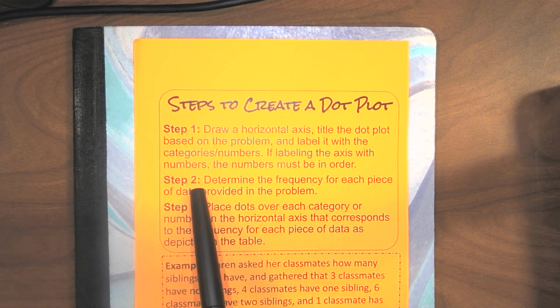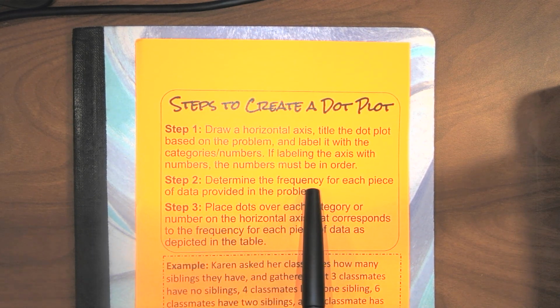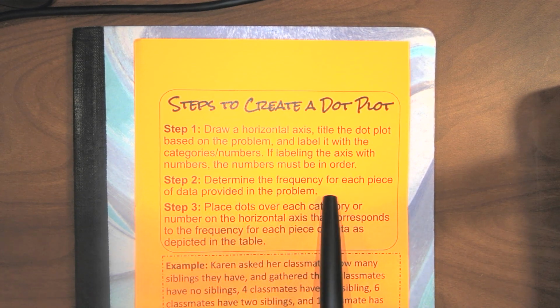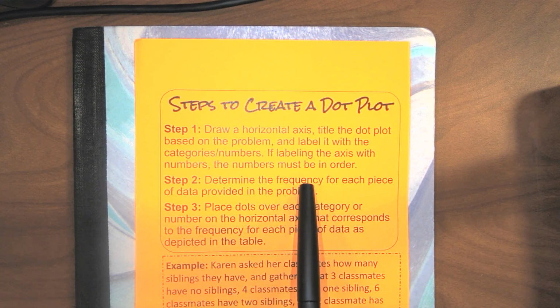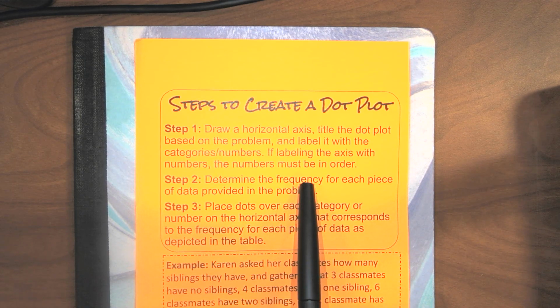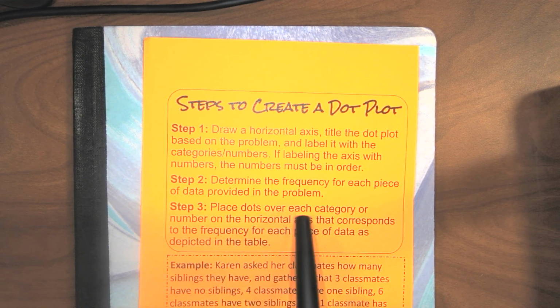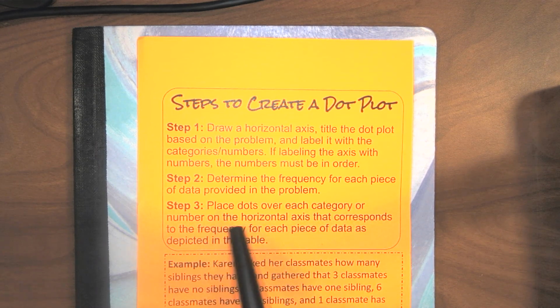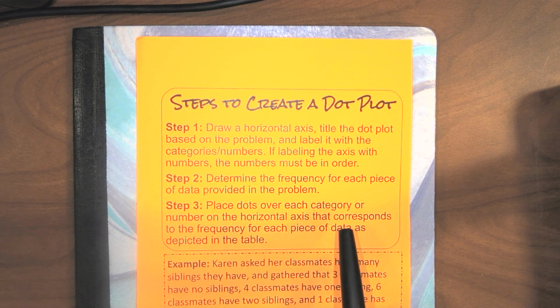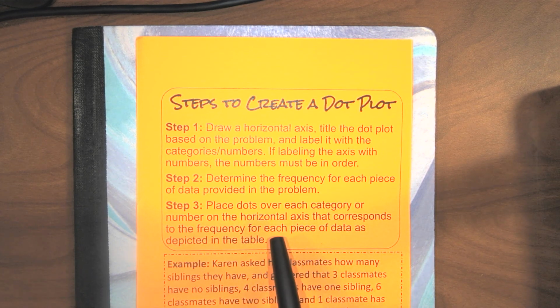Then we're going to determine the frequency for each piece of data provided in the problem. So how often do we have that showing up? Because we're going to make a dot for each one of those times that it shows up. So then we're going to place dots over each category or number on the horizontal axis that corresponds to the frequency for each piece of data as depicted in the table.